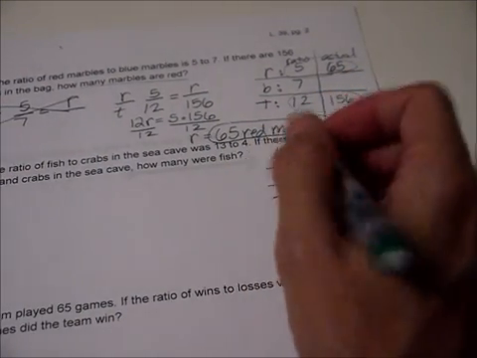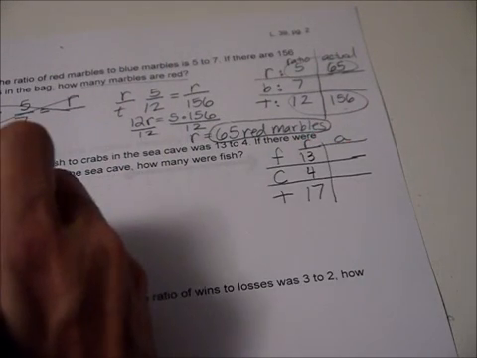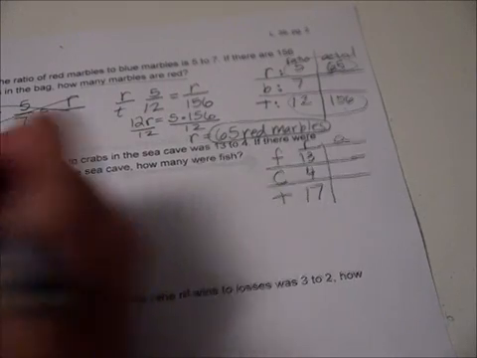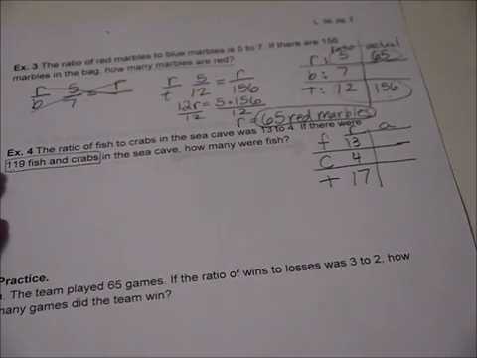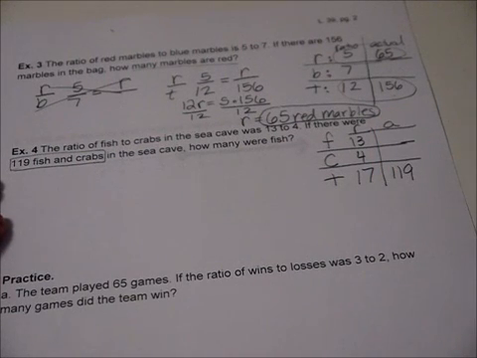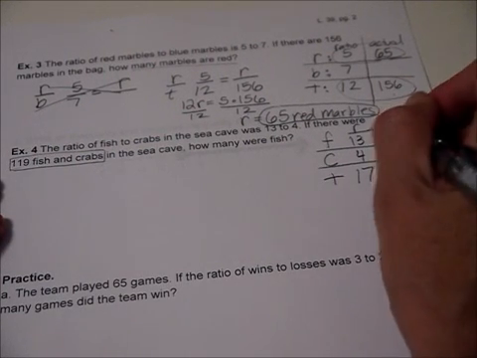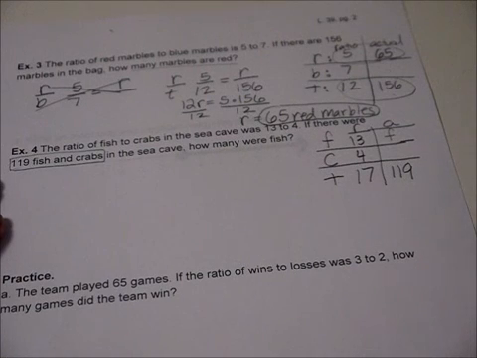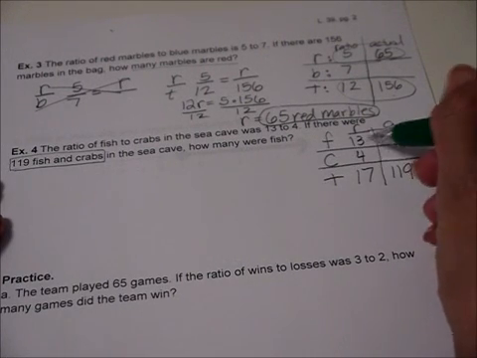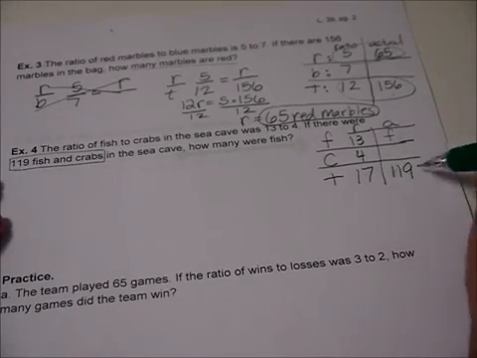And this is a tricky sentence. If there were 119 fish and crabs, know that that means they're talking about the total. So we would have 119 right there. How many were fish? So again, we're looking for that. So we're going to ignore the C for crabs, and we're going to just use the data we have here.